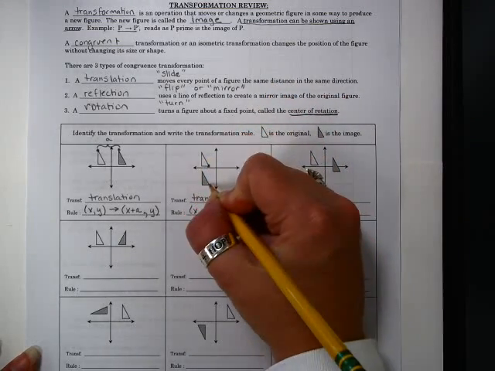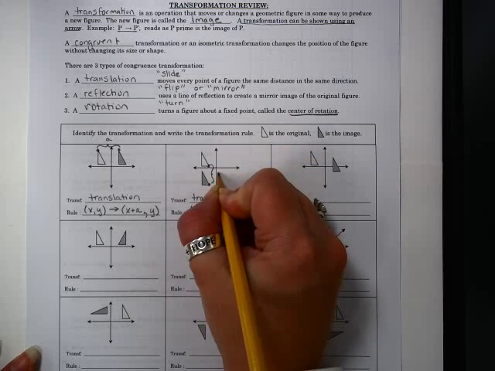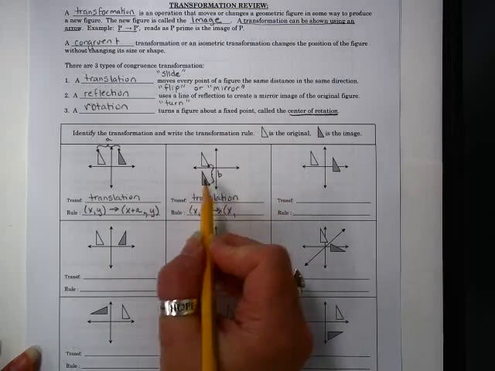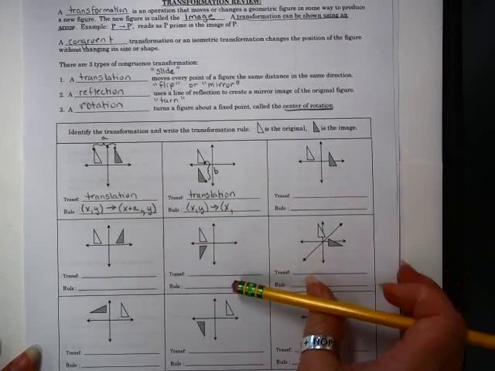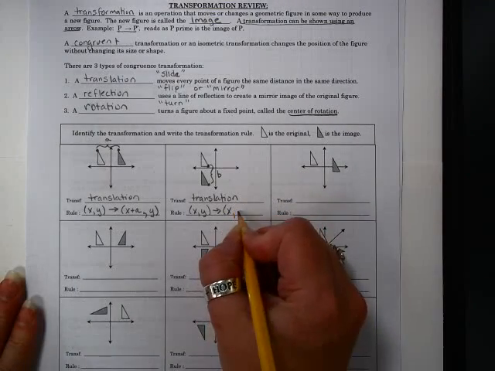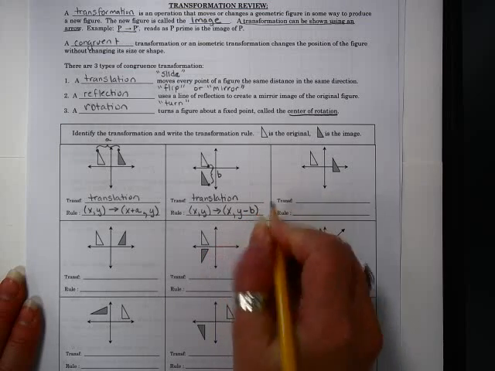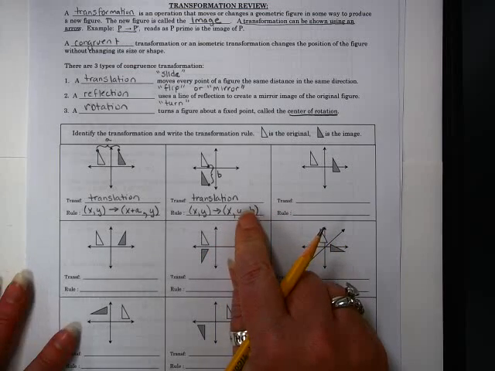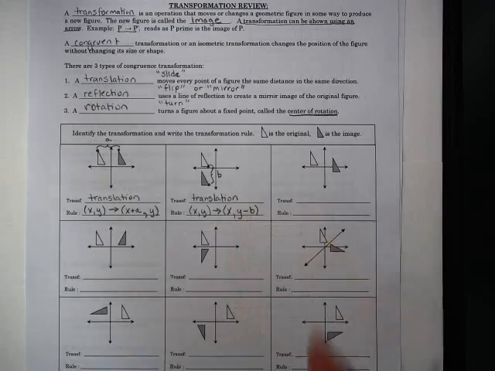How is it moving from this point to this point? And we can choose any of the corresponding points. But I'm going to say that the distance between here and here is b. And remember, because it's being shifted down, that b is a negative change. So that would be y minus b, because that means going down. If we were shifting up, that would be plus b.